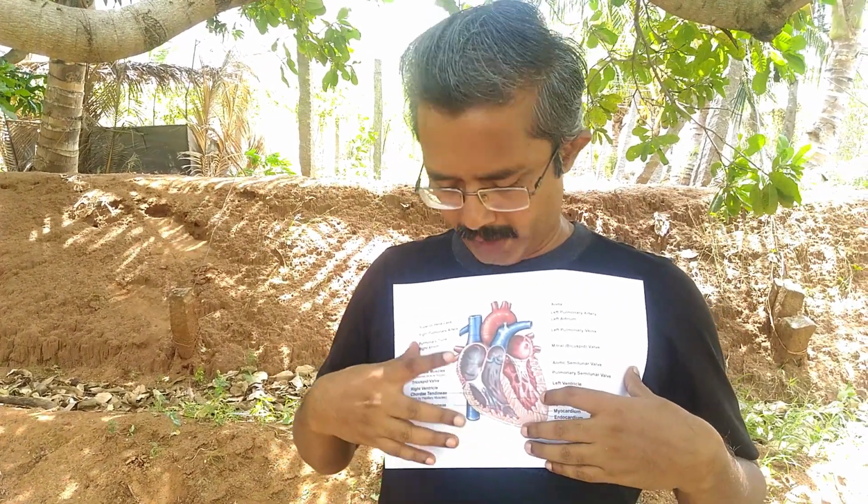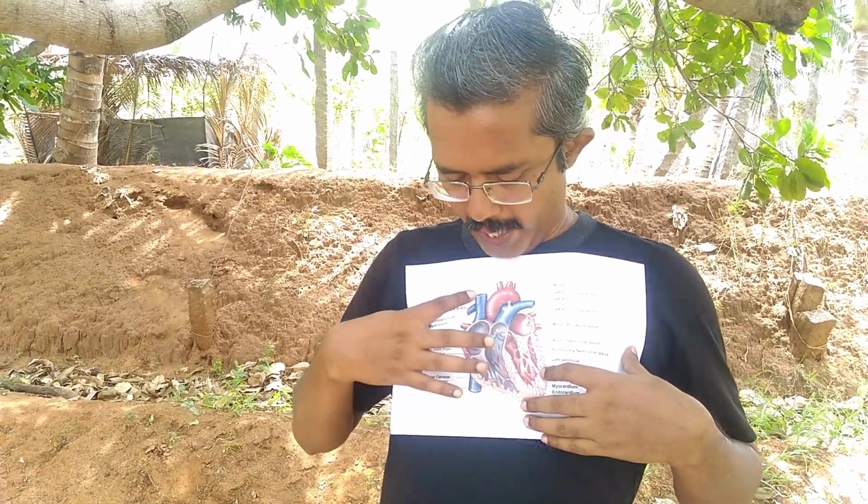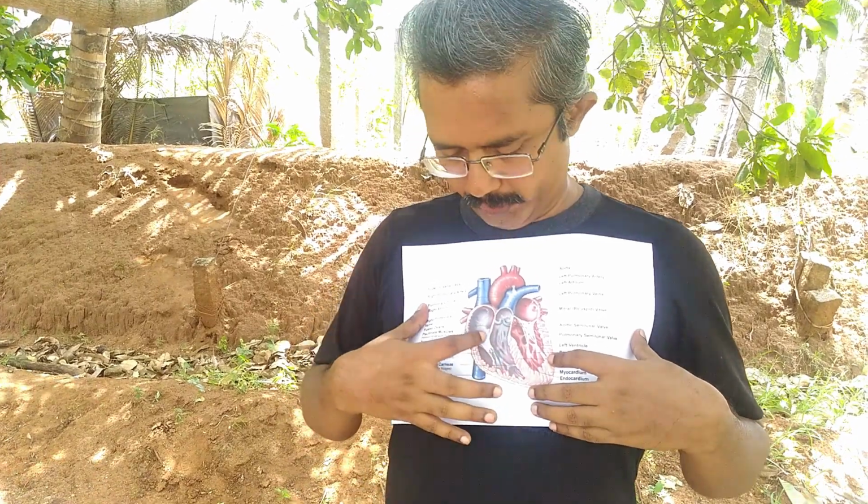So you know very well that these are the blood vessels. They bring deoxygenated blood to the heart. They are the caval veins, inferior vena cava and superior vena cava. And they bring the deoxygenated blood to the first chamber, the right auricle. And from the right auricle, the blood will be pumped inside the right ventricle through this valve.